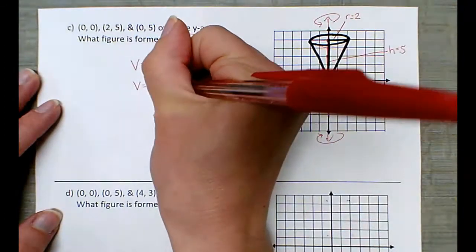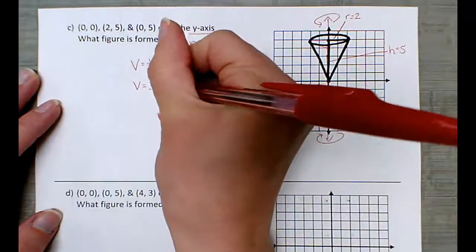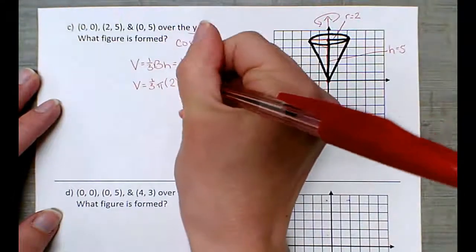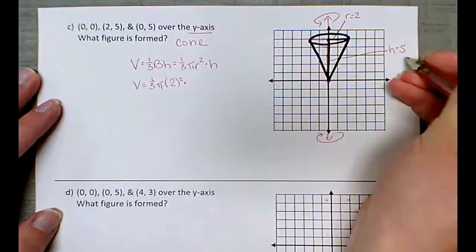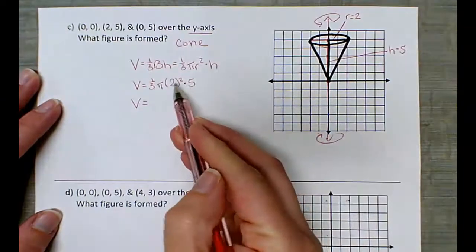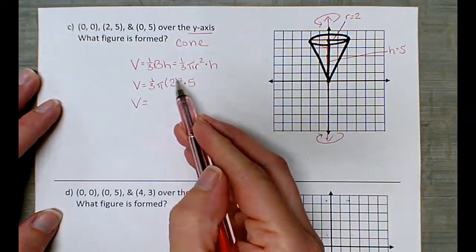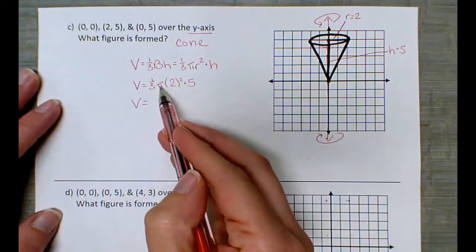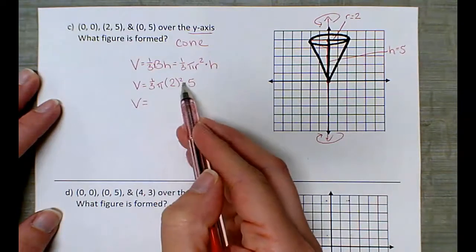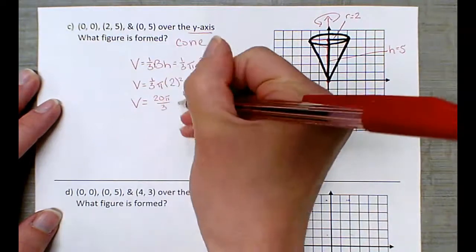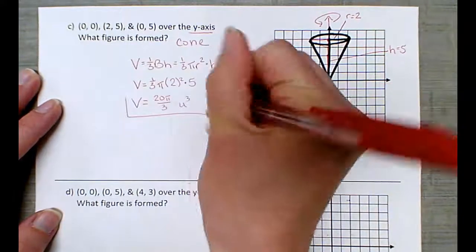So when I insert the dimensions, I have 1/3 times pi times the radius of 2 squared times the height of 5. 2 squared is 4. 4 times 5 is 20. 20 times pi is 20 pi, and 20 pi times 1/3 is 20 pi over 3, and we measure in units cubed.